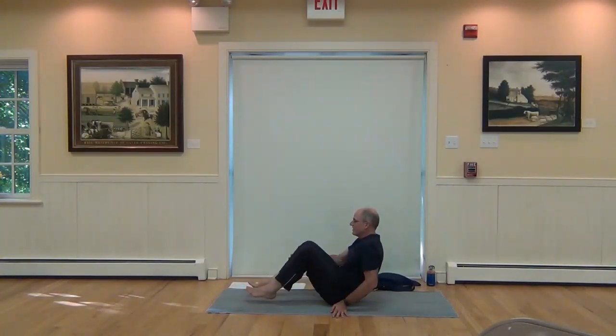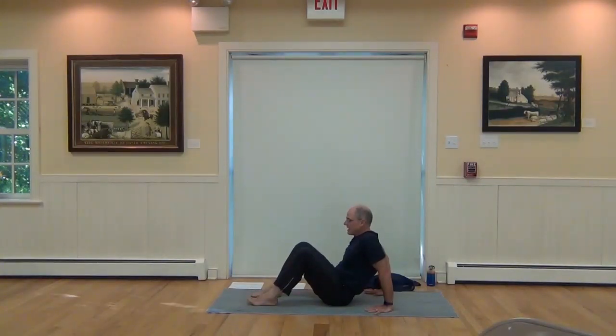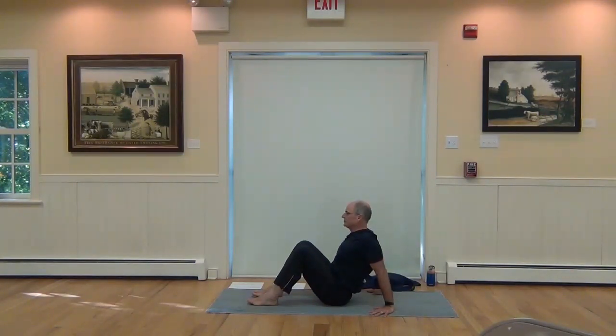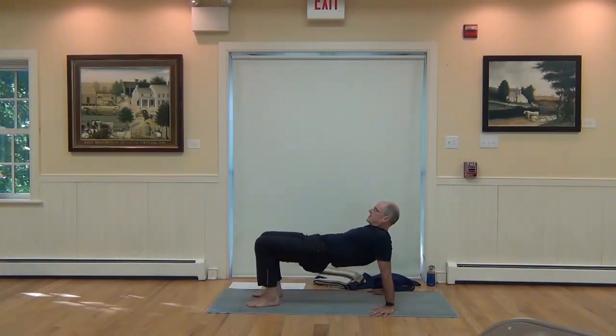for Purvottanasana. Bring the feet flat to the mat, the hands behind the hips with the fingers angled out. Tuck the shoulder blades into the spine and push down through the hands and feet. Lift the hips up.